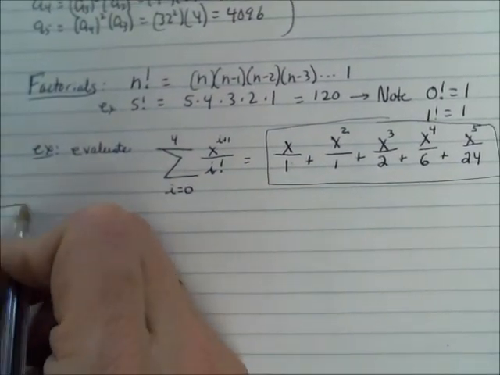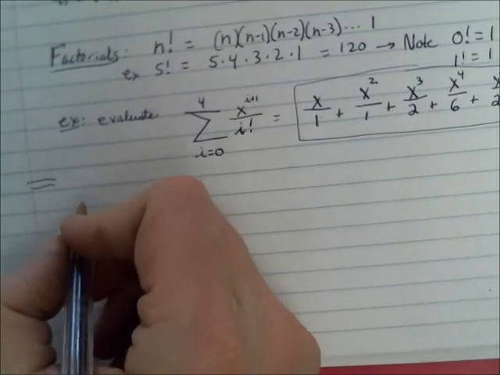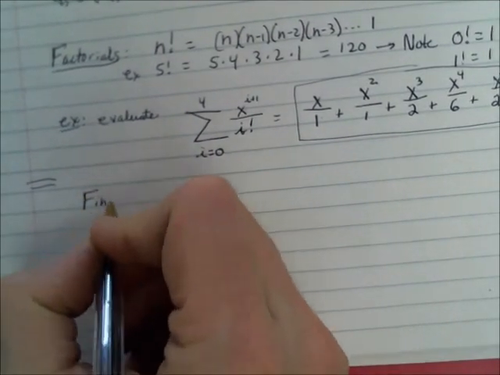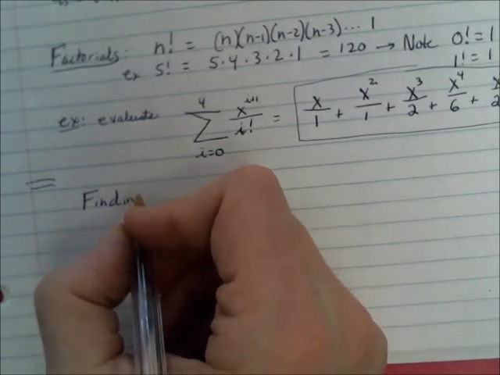The next thing I want to mention is arithmetic sequences. Sometimes you're going to have to find d if you are not given 2 consecutive terms.